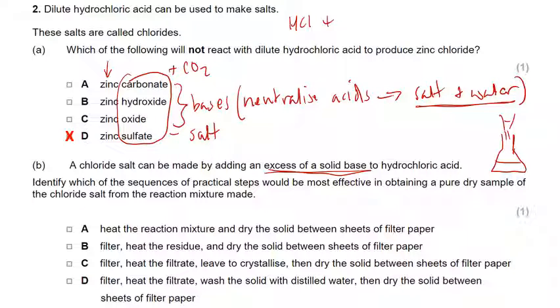And when you filter it out, your solid base will be left as the residue. And then your solution here will be your salt solution, and that will be the filtrate. That will be the thing that's filtered. So the thing that's filtered is the filtrate, and the substance that's left in the filter paper is called the residue. And in this case, that's your solid base.